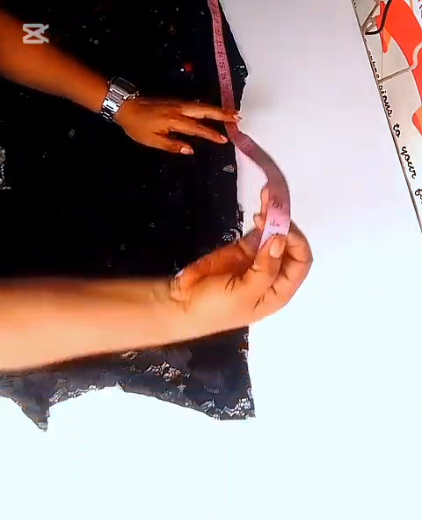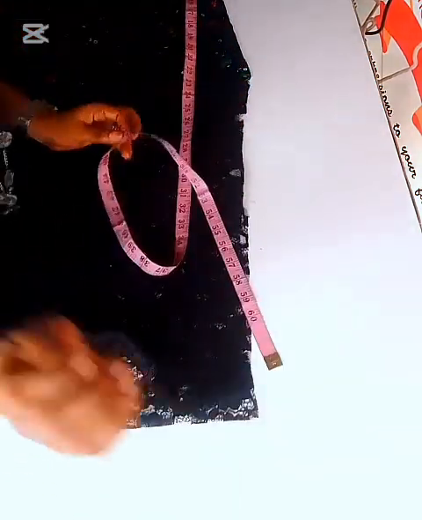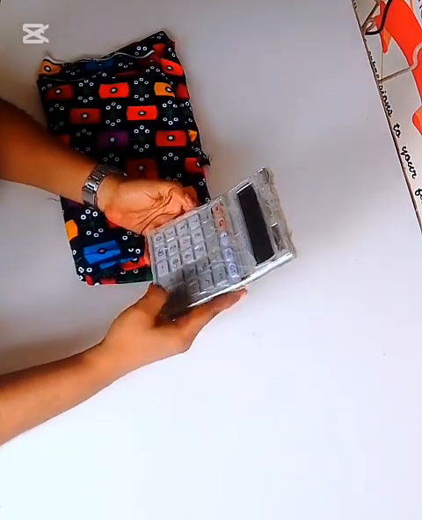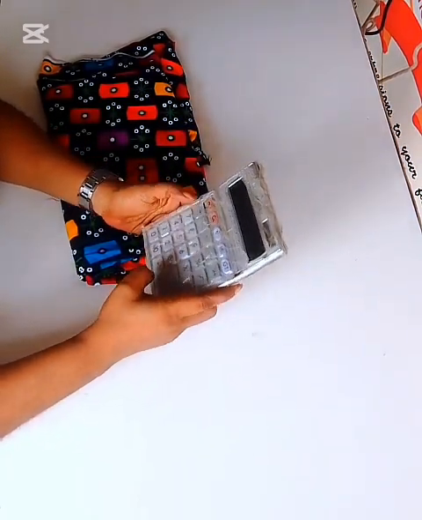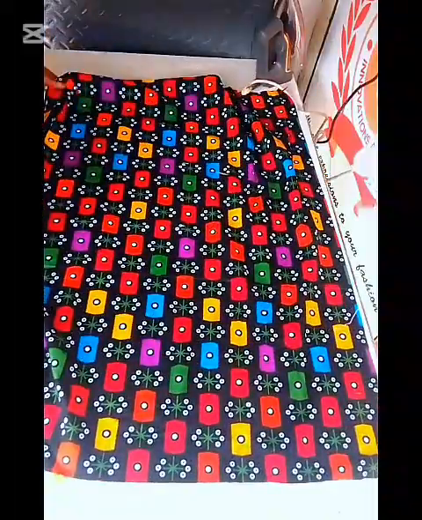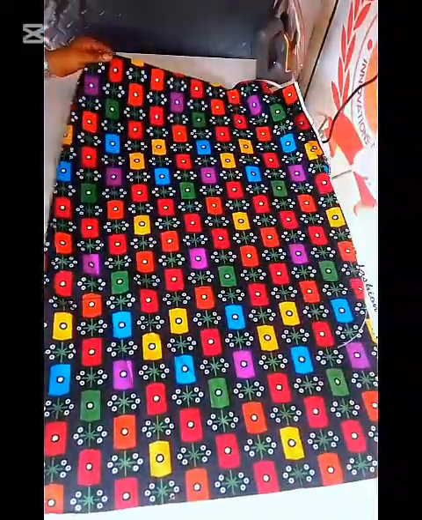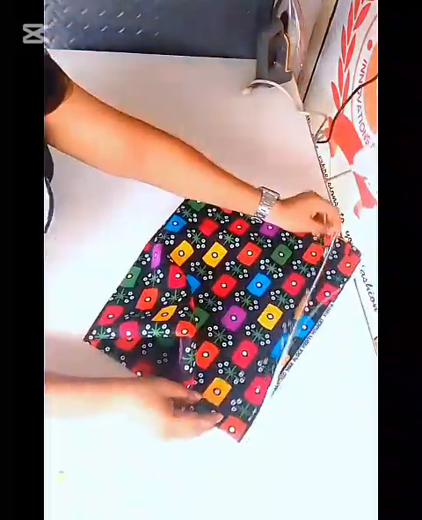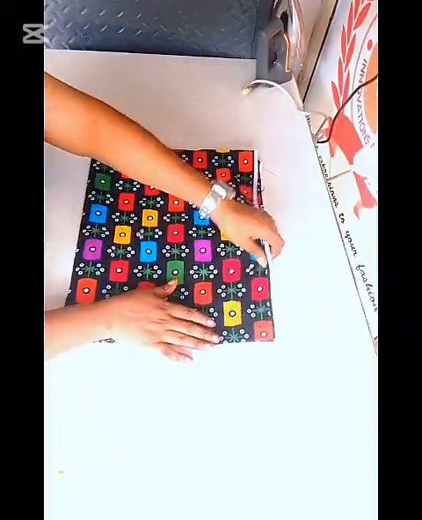Before shaping, I'm going to be measuring the side from the waistline down to the hem to get the length of the skirt. It is very important because it is the length that we are going to use as our radius to get our flounces. So I am going to use that length now that I have measured and divide it by 6.28 to get the measurement for my flounces.